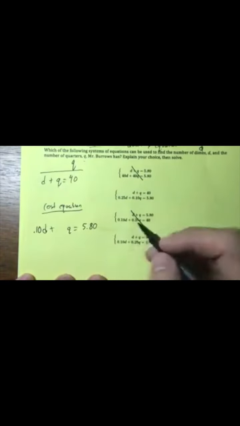A dime is worth 10 cents, so for every dime, we multiply by 0.10, or 1/10 of a dollar, and then add 0.25, or 25 cents, for each quarter.